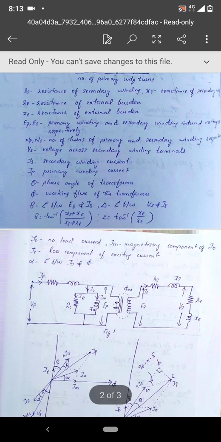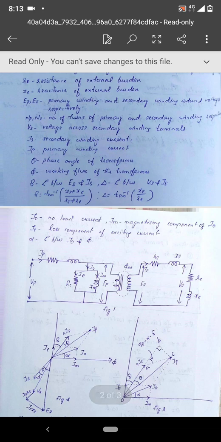Okay, so this is the equivalent circuit. The core can be represented or replaced by a parallel connection of RC and XM. RC represents the loss, that is, as I discussed yesterday, a part of I naught will be causing I square R losses.